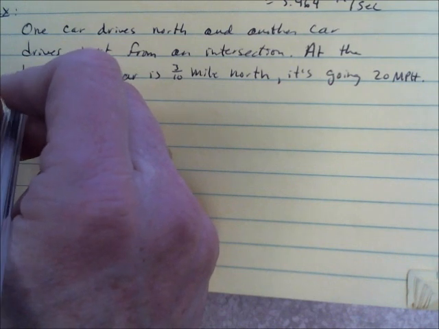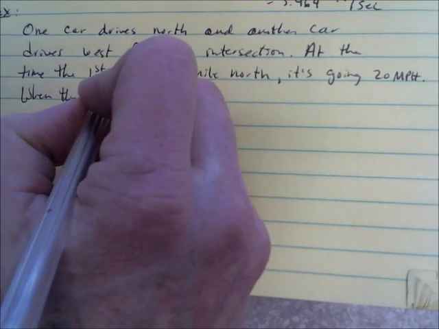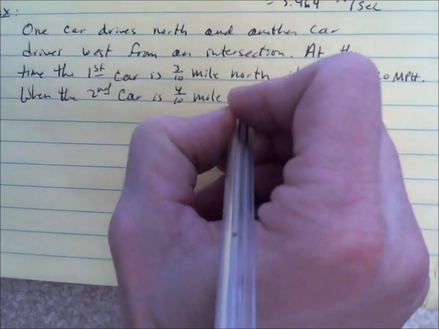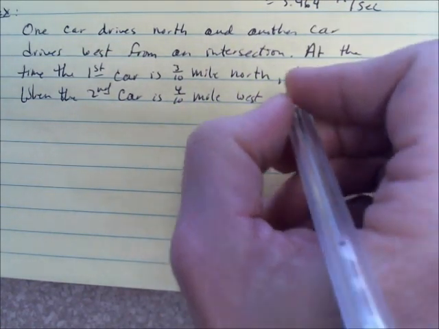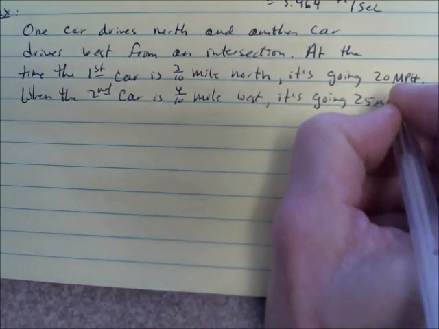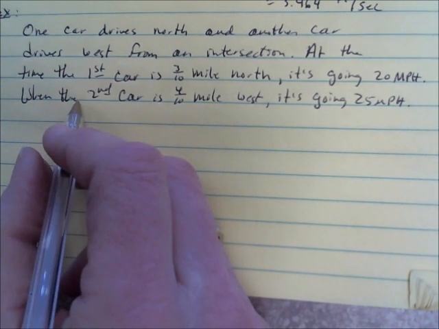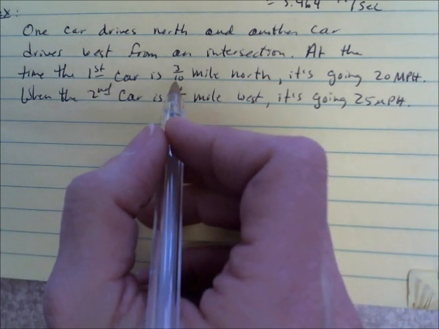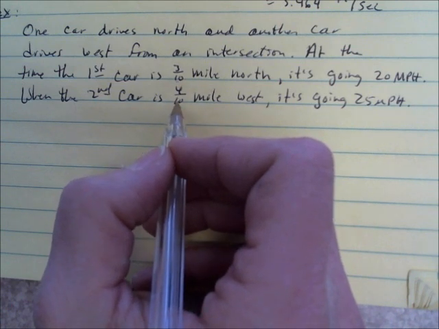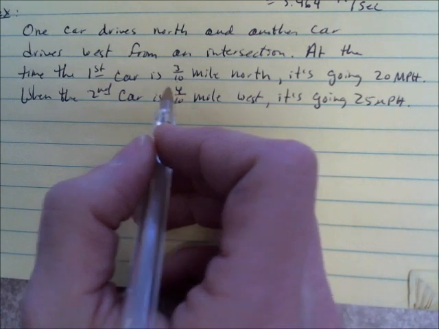When the second vehicle is 4/10 of a mile west, it's going 25 miles per hour. At that very instant, when the first car is 3/10 of a mile north, second is 4/10 of a mile west, at that moment, how fast are the two vehicles separating?